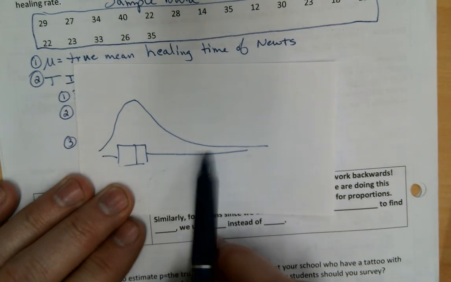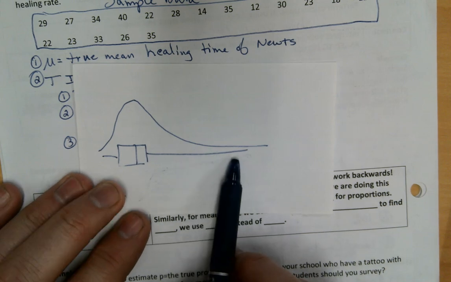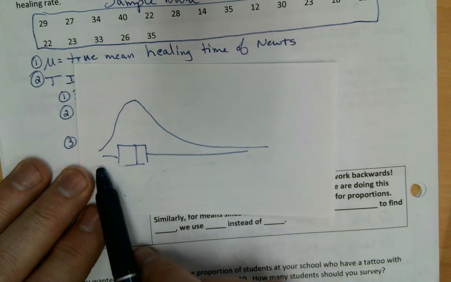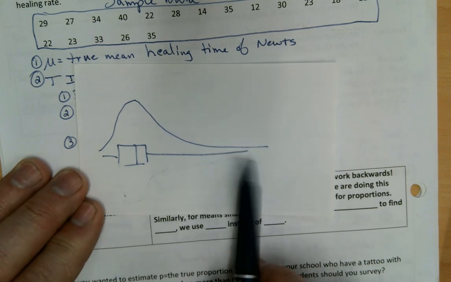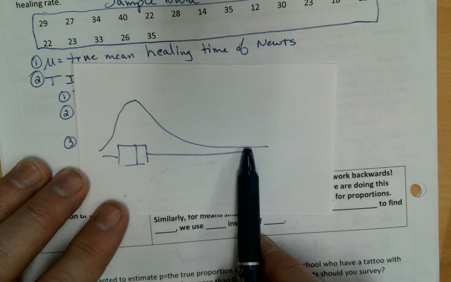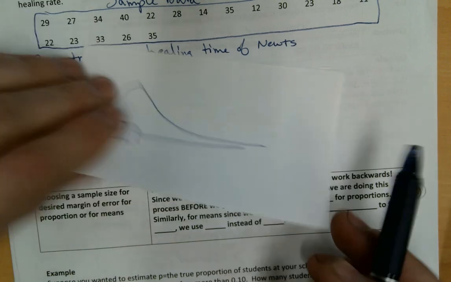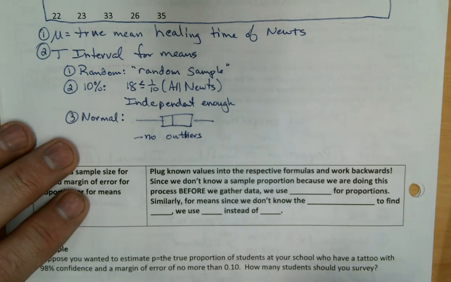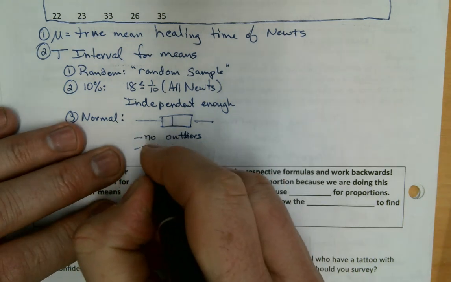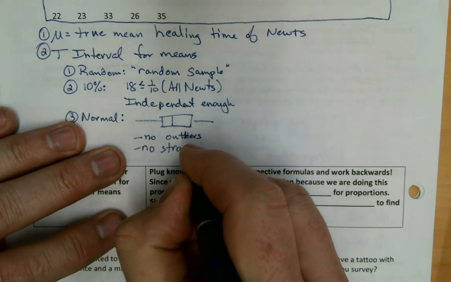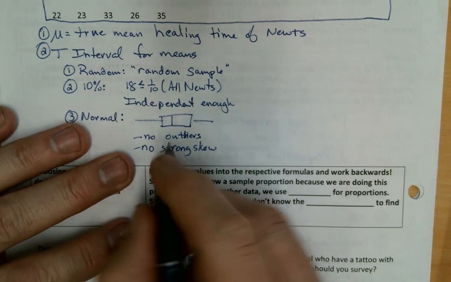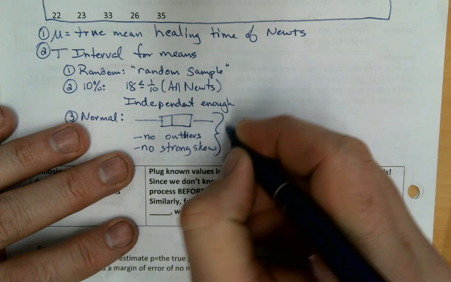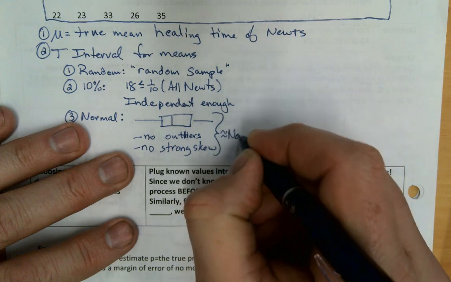But strong skewness is a long first quartile or fourth quartile. So first quartile, fourth quartile, if either one of those tails are really long, that indicates a really long tail on the distribution, so strong skewness. Does this graph have any really long tails? No, it does not, so there's no strong skewness. So because there's no outliers, no strong skewness, all of these things together, we can assume that it is approximately normal.